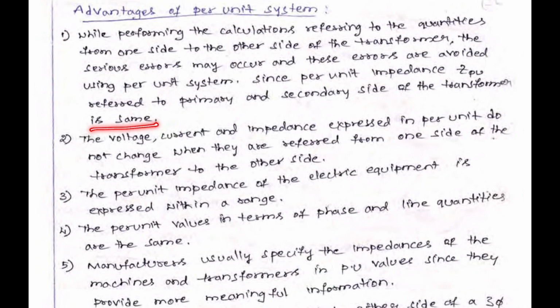So if you are having a transformer in your problem, even if you start the problem from right side, or even if you start the problem from left side, we are going to get the same reactance diagram.